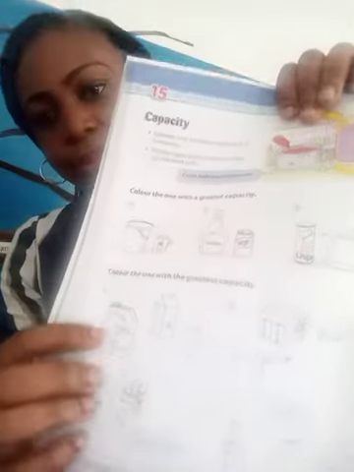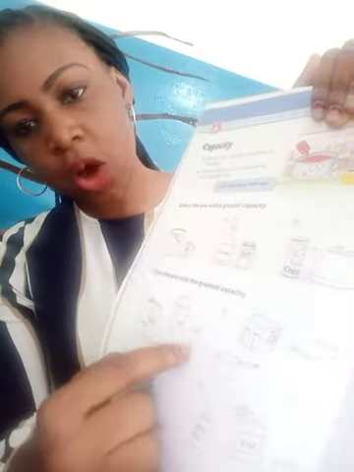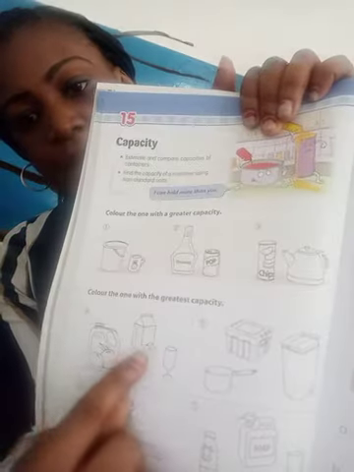All right, and then we move to the second one. It says color the one with the greatest. So you're no longer comparing between two containers. You now have three containers and you have to color the one with the greatest, the biggest capacity. And then in number four, you have a gallon, a bucket of fruit juice, and a cup. Which one has the greatest capacity amongst those three? So you color it.